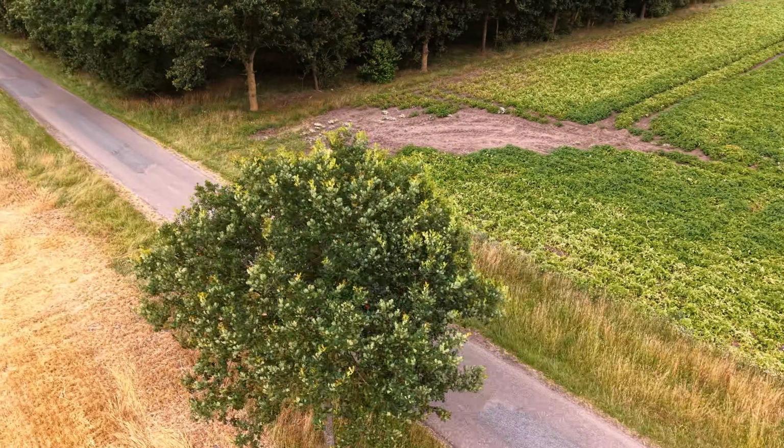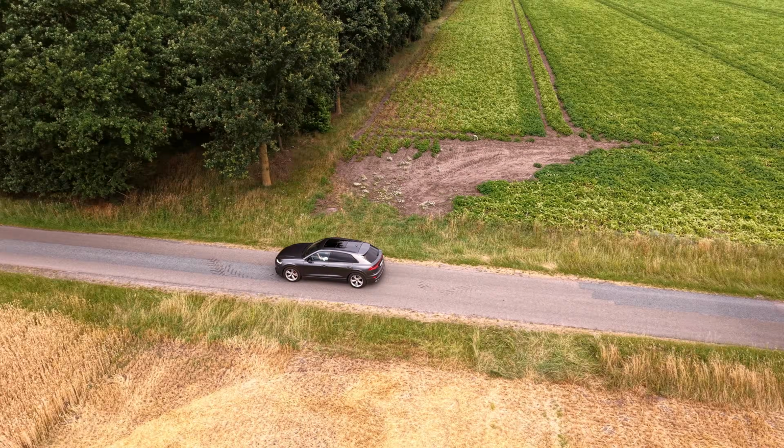So that's pretty much all you need to know about the ActiveTrack on the Air 3S. Tell me in the comments, how do you use ActiveTrack? And of course, what did you think of our little stress test with the Audi SQ8? Pretty decent for a tracking test, right?